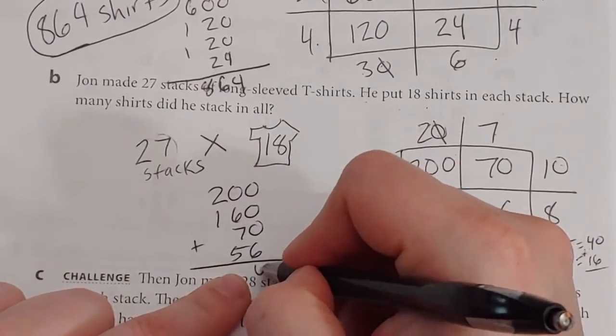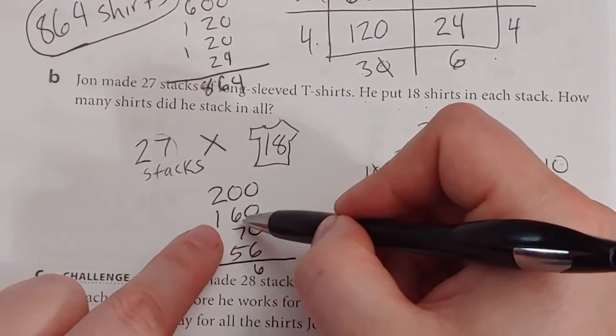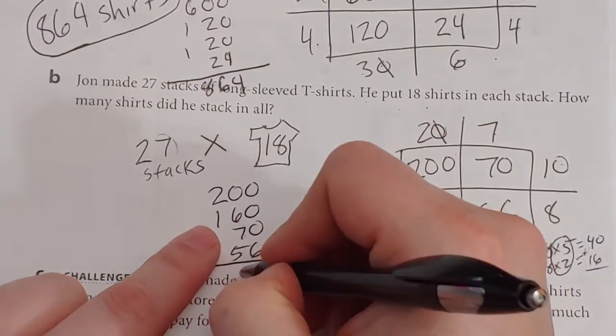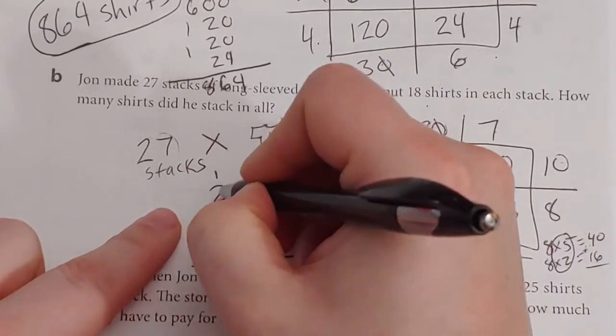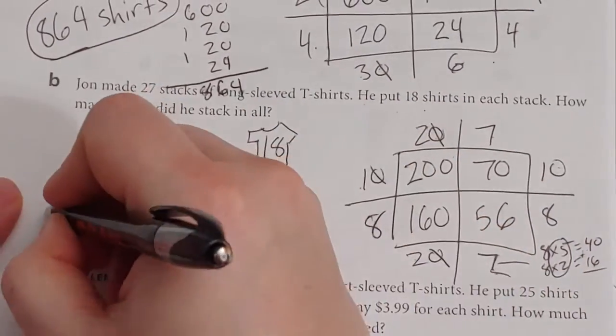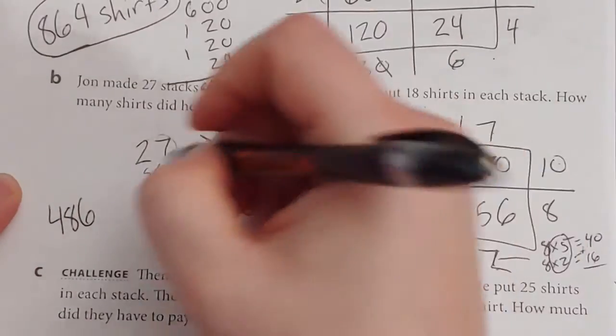Okay, 6. So what do we have here? This is 11. That makes 18. Carry the 1, 2, 3, 4. 486 shirts.